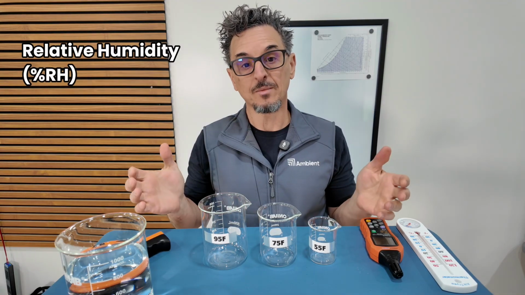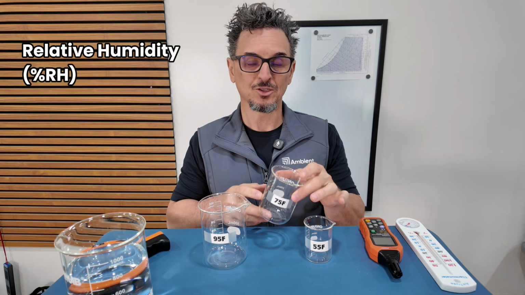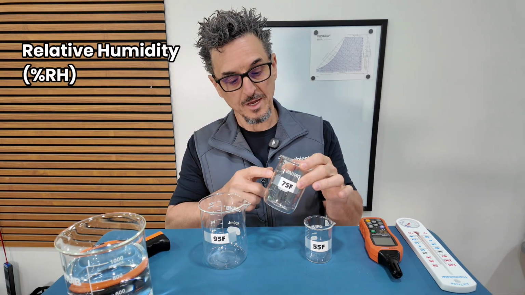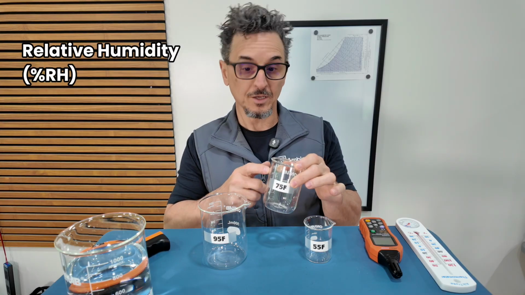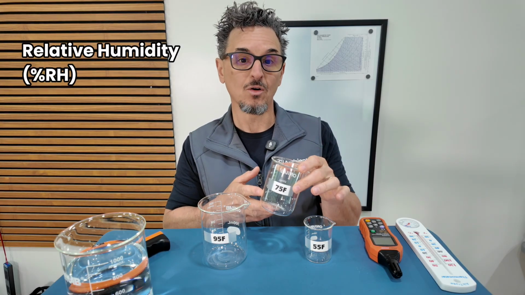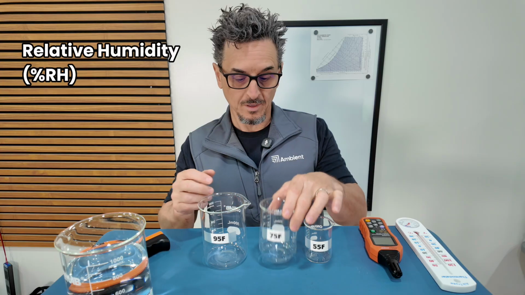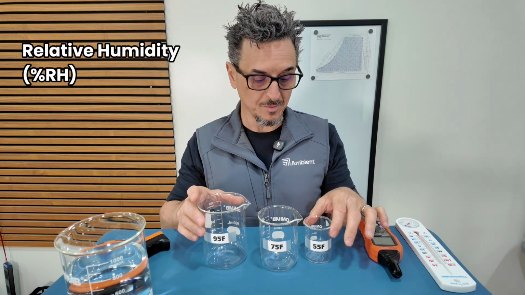Okay, so now we're going to talk about something called relative humidity. Relative humidity is the amount of moisture in the air relative to how much it could actually hold at that given condition. So to demonstrate this, we're going to use these beakers here.